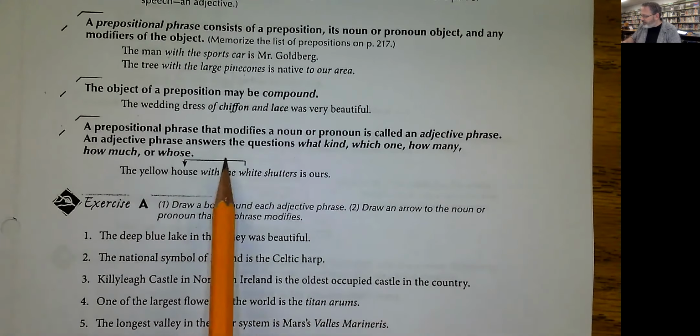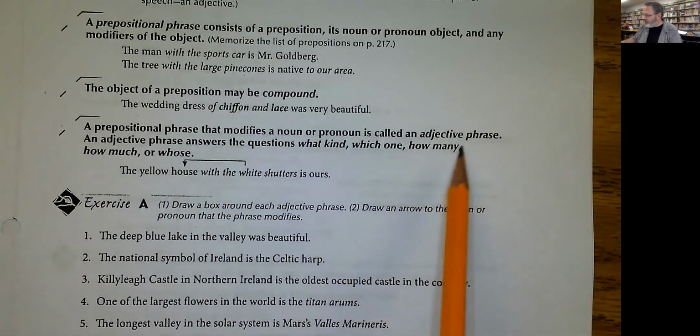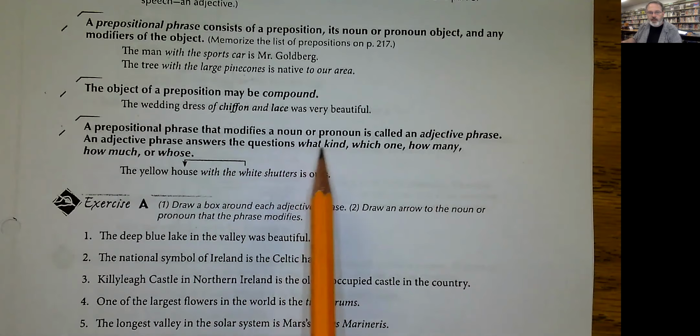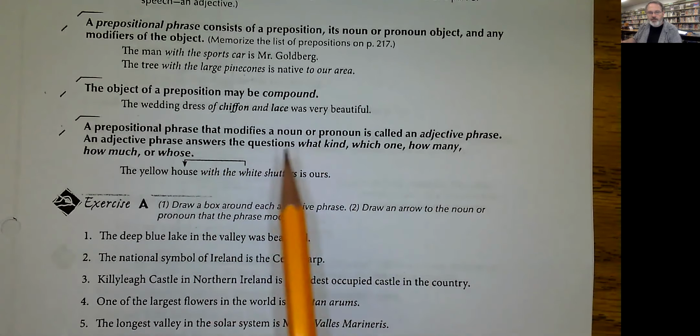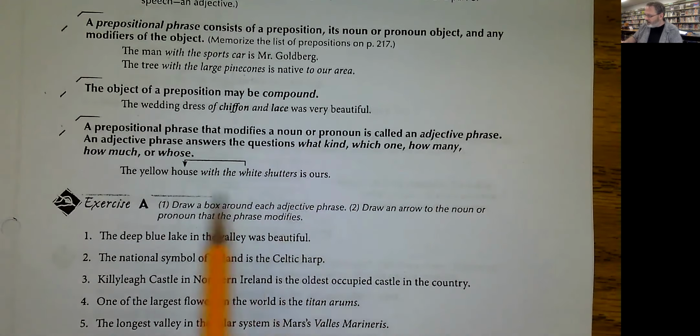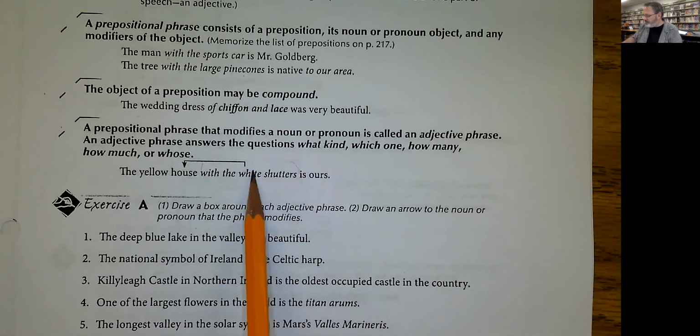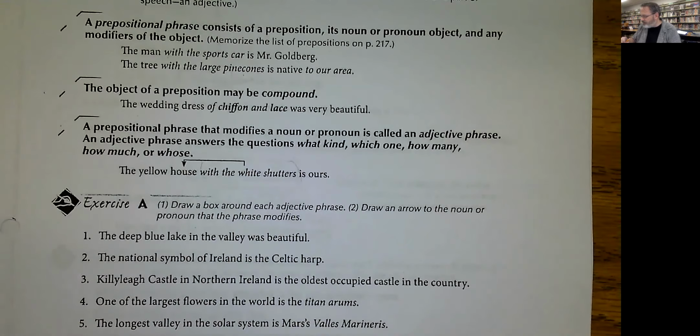The prepositional phrase that modifies a noun or pronoun is called an adjective phrase. The adjective phrase answers the question, what kind, which one, how many, how much, and whose. The yellow house with the white shutters, that's a phrase used as a single adjective to describe house. Which house? The house with the white shutters.